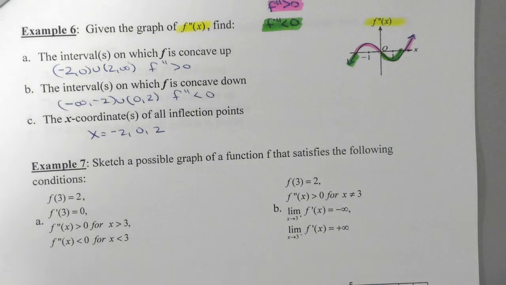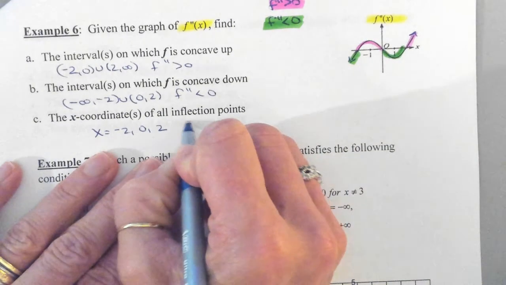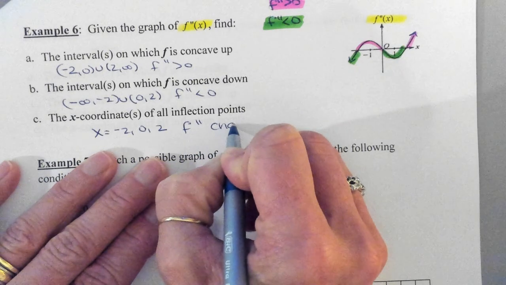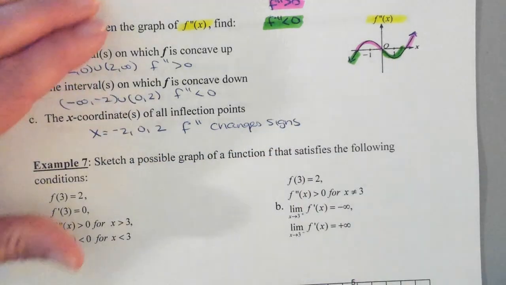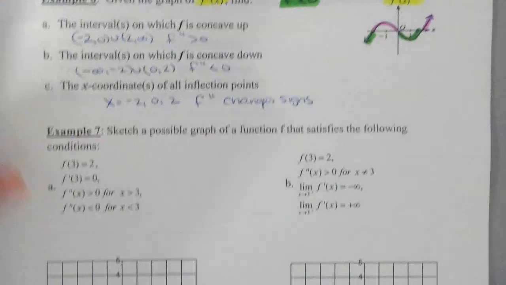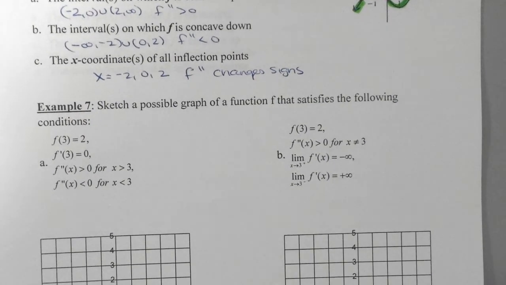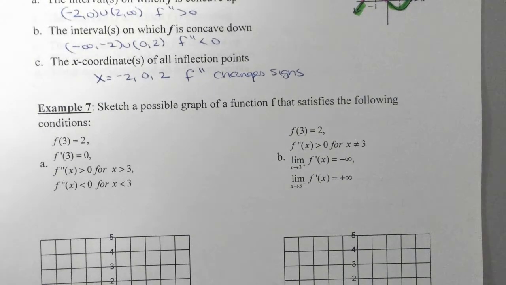For inflection points, the justification is that f double prime changes signs. Where f double prime changes signs, or you could say where f double prime crosses the x-axis. Yes. It is a good habit to just kind of remind yourself what justification would be, even if it's not asked for. Okay? All right.